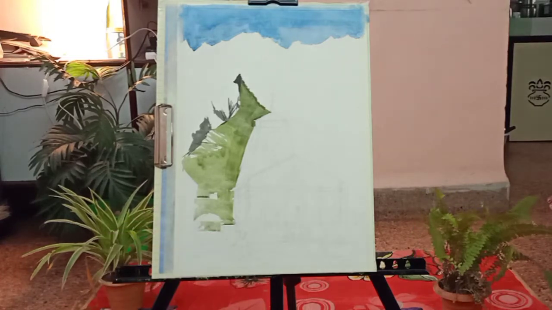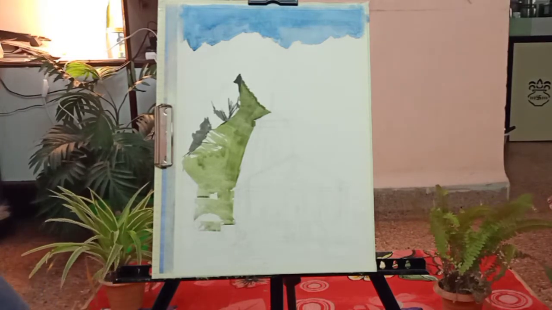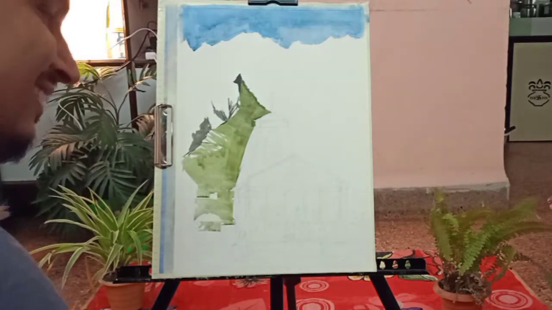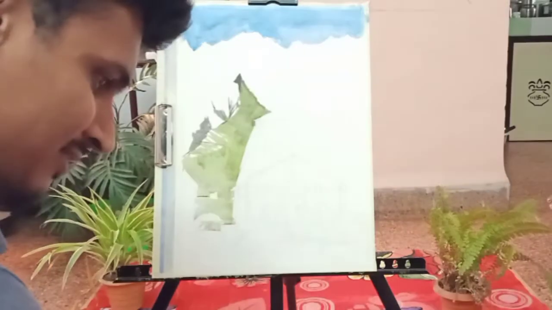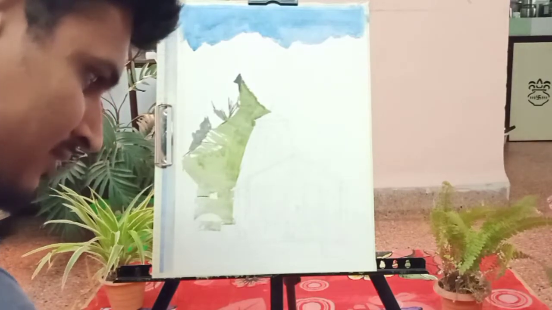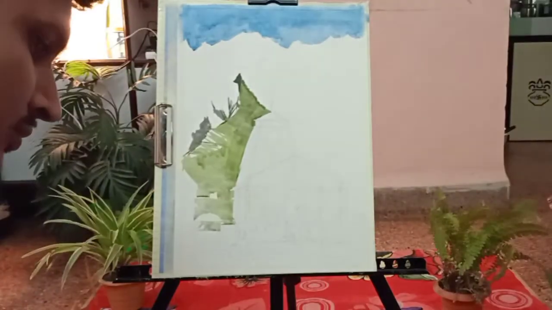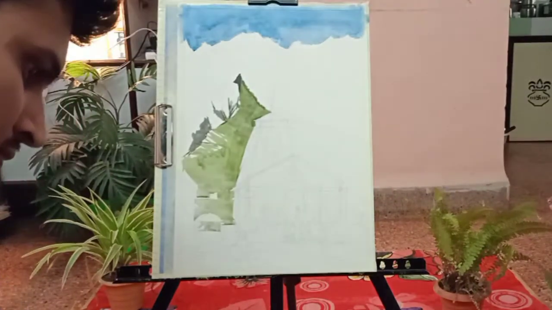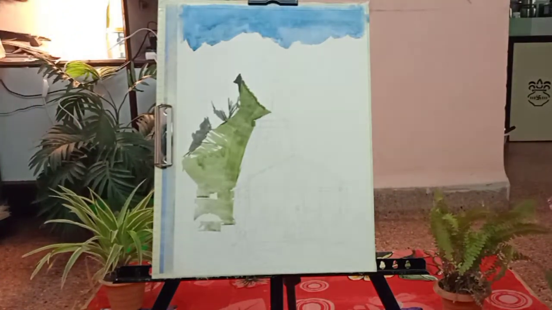So just like the upper corner section, I'm keeping it a little bit dark, and I'm adding more black color to it. Those things come out of practice, and when you observe a reference image, you will come to know where there is light, where there is some shadow, and accordingly you need to paint.